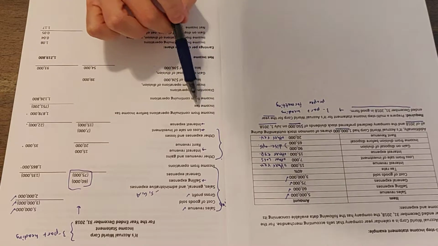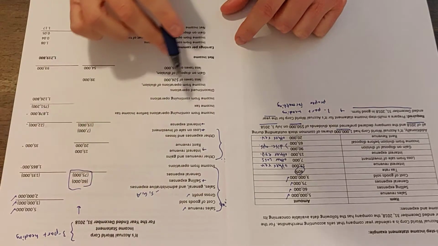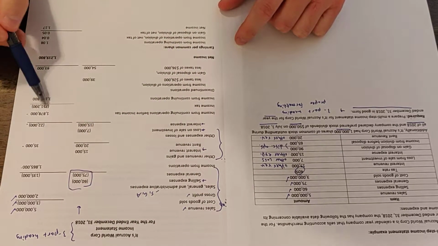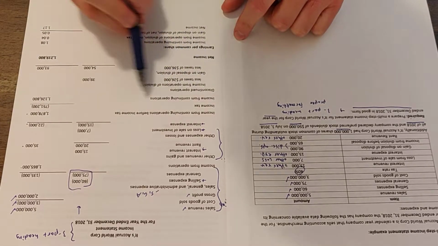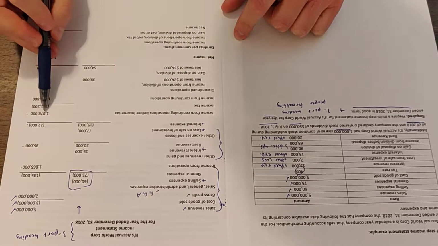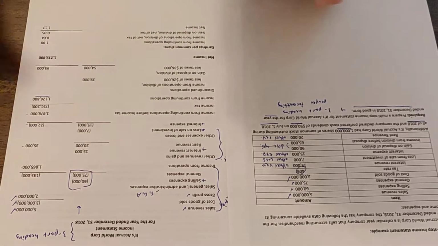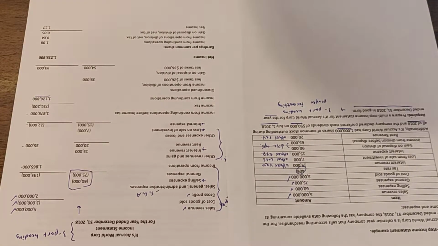Then our next section is the income tax section. We are told in the problem that our tax rate is 40%. So we literally just take income from continuing operations before income tax, multiply by 40%, and we get 751,200. Subtract that away from the 1,878,000, and we get to income from continuing operations. Again, the label is very important: 1,126,800.